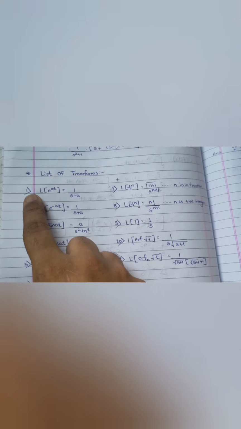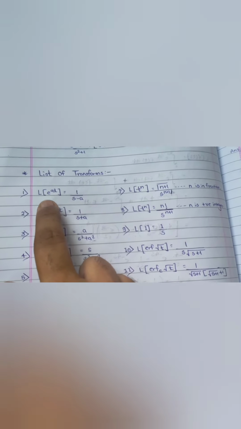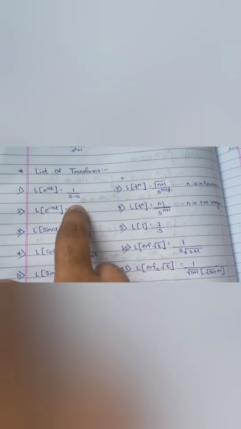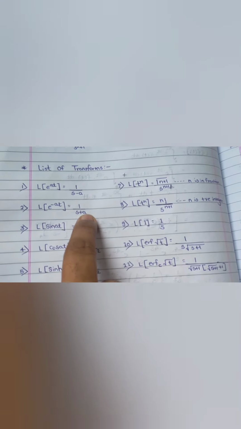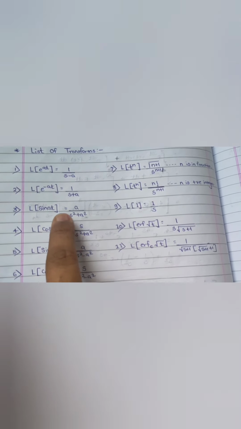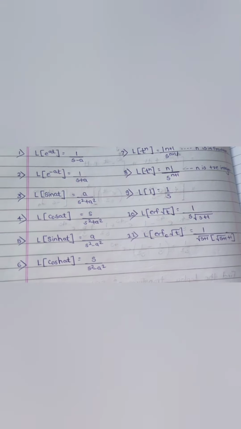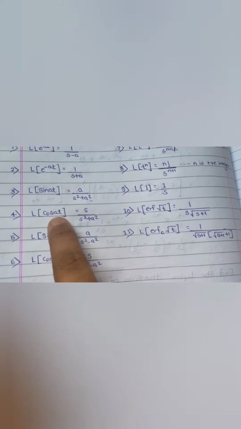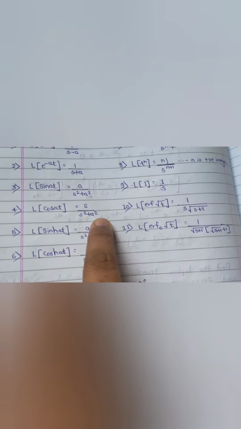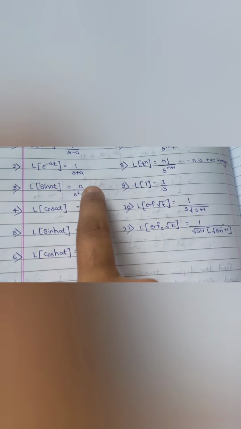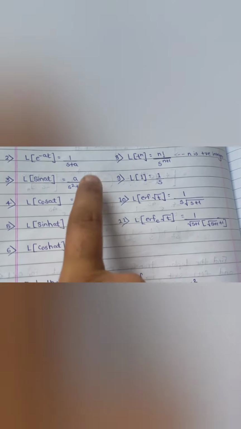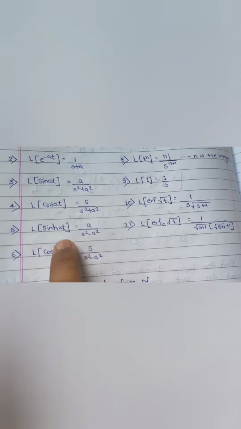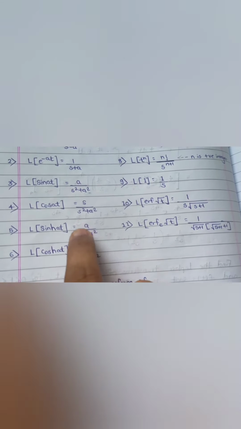So in this list of transforms, the first formula is Laplace of e raised to at, that is 1 upon s minus a. Laplace of e raised to minus at is 1 upon s plus a. Laplace of sin at, you get a upon s square plus a square. Then we have Laplace of cos at as s upon s square plus a square, wherein Laplace of sin at was a upon s square plus a square. Okay. Then Laplace of sine hyperbolic at, see here a and s is the difference, and in hyperbolic there is only difference of plus and minus.